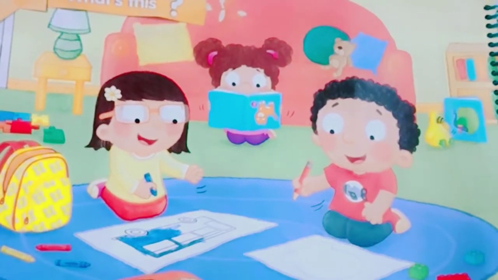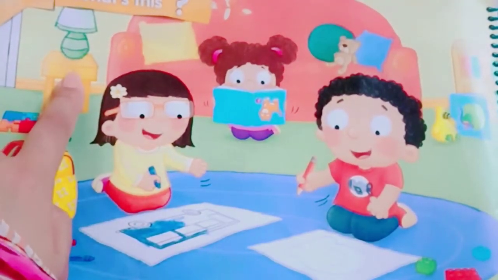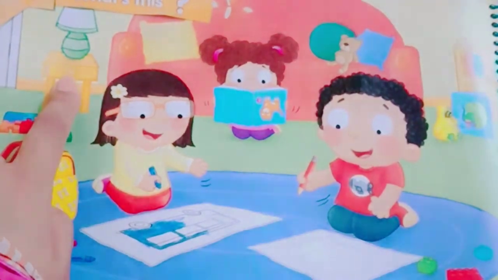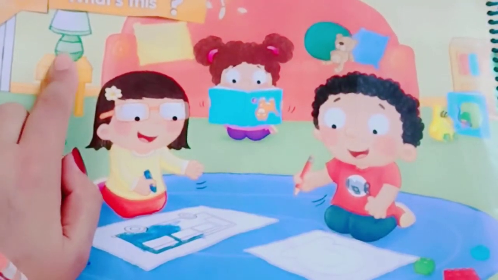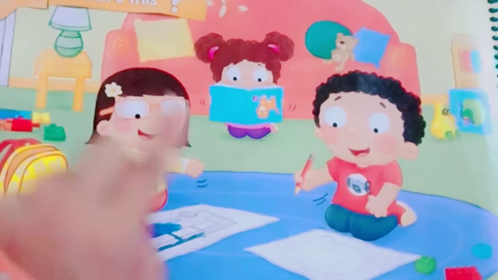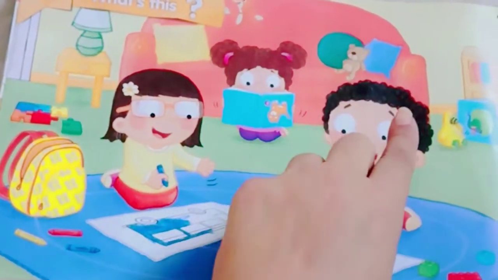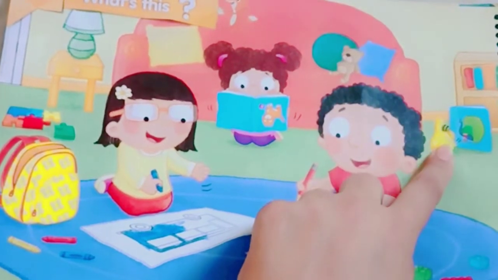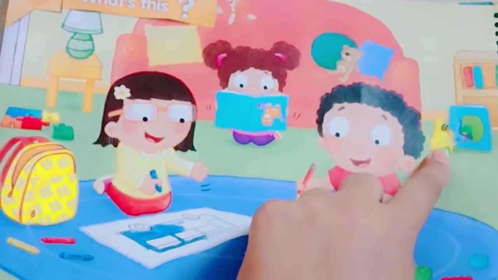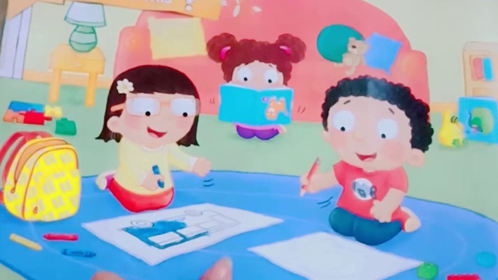Can you tell me what's this? It's a block. What's this over here? It's a table. And what's this on the table? It's a lamp. What's this over here? This one. It's a sofa. And now what's this? It's a bird. And what's this? It's a book.